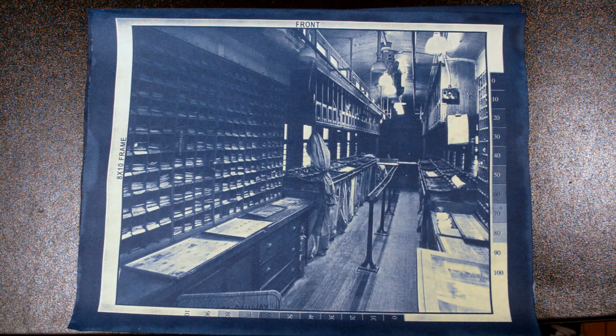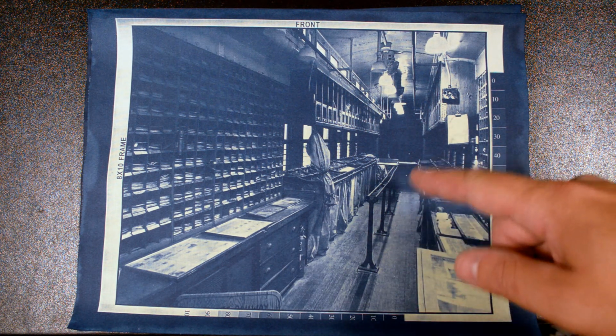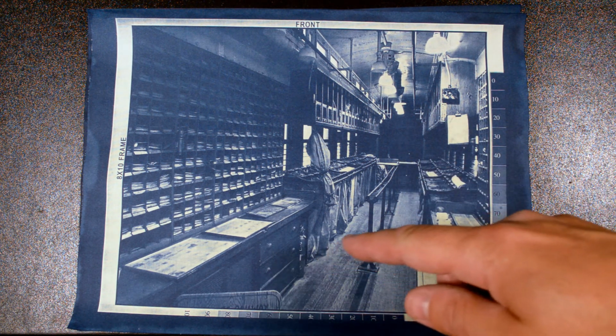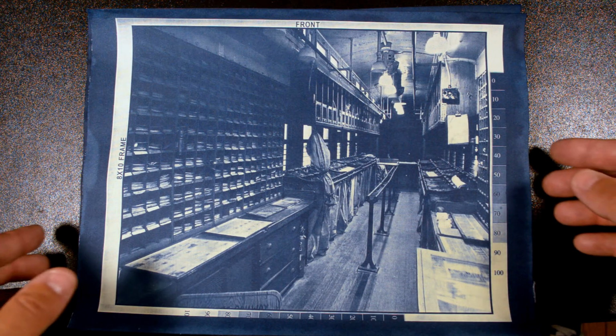Now this one, as you can see, is just really awesome. It's got tons and tons of detail going on, lots of shelves and floorboards have great detail, and these drawers and lots of things to look at there.